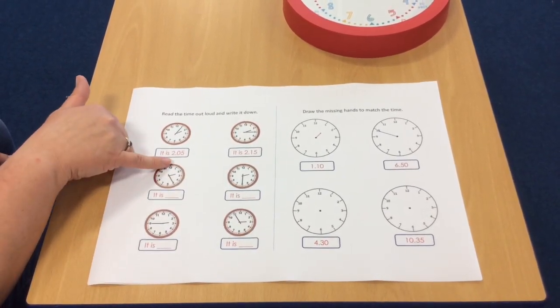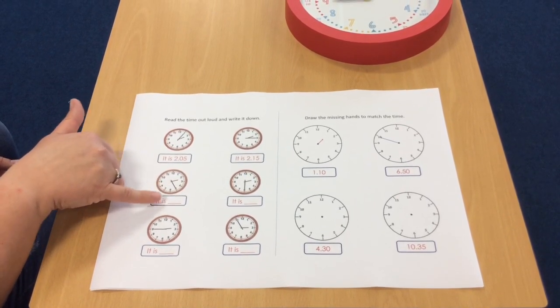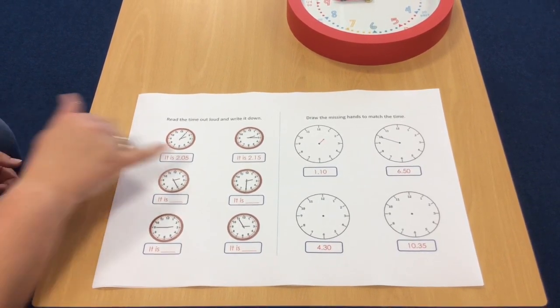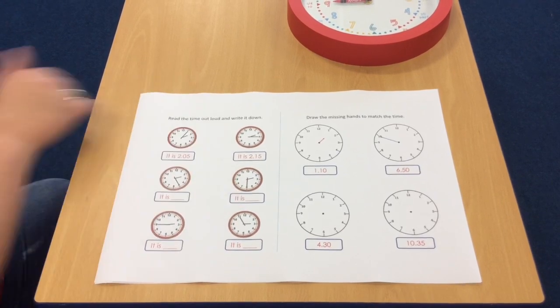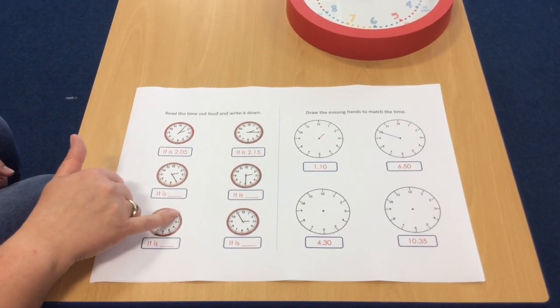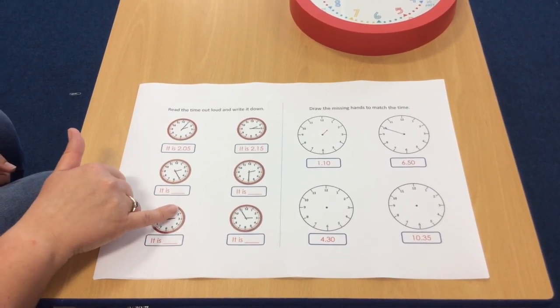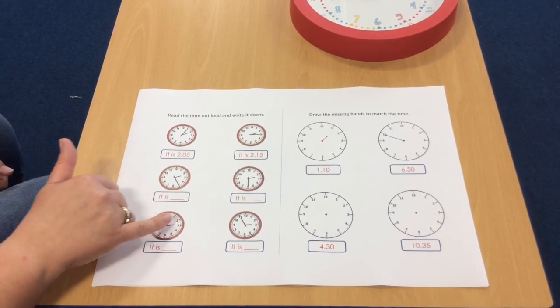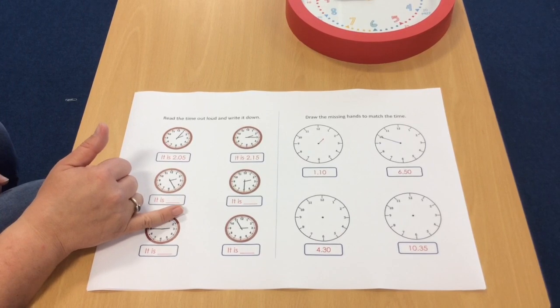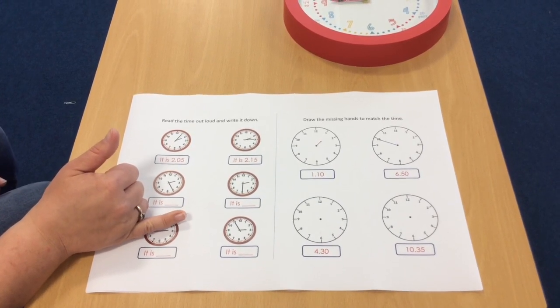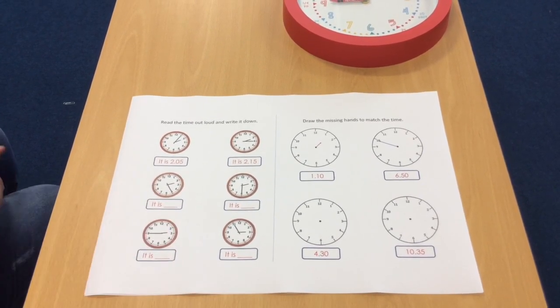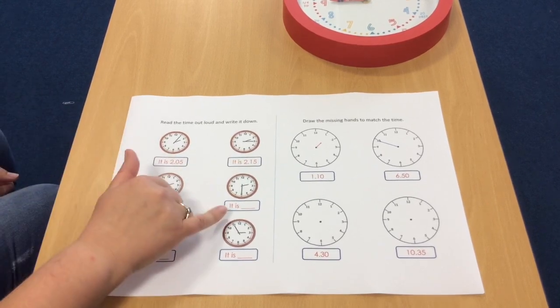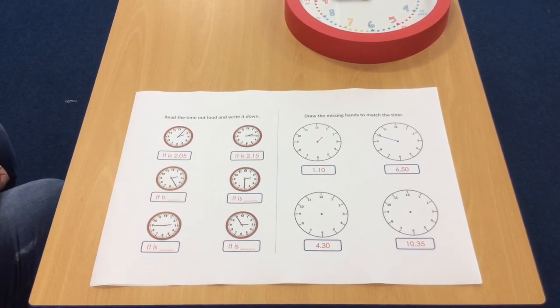Hopefully you will have counted round. This is 2:25, 2:30, and then all the way round to 9, 5, 10, 15, 20, 25, 30, 35, 40, 45, 2:45. And look at where that hour hand is. It's getting closer to the 3 as the minute hand sweeps round. And then we have 2:55.